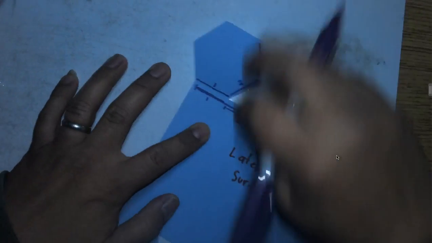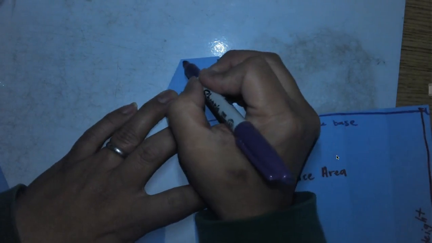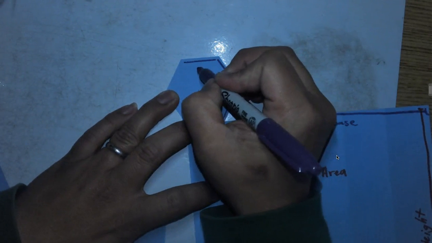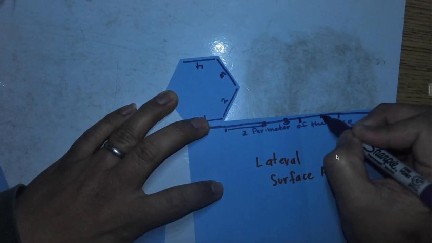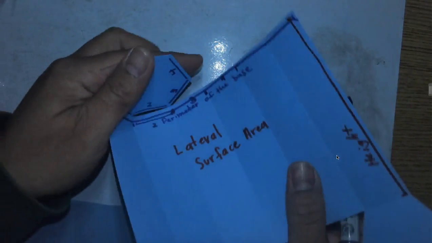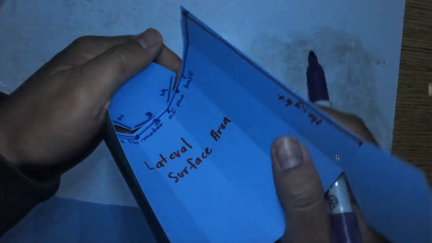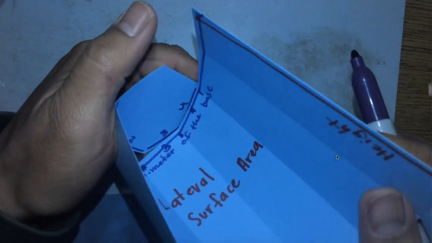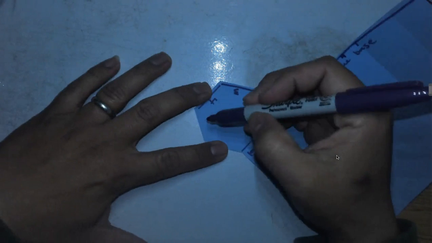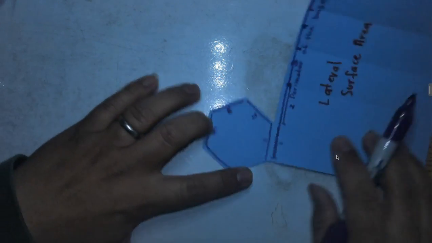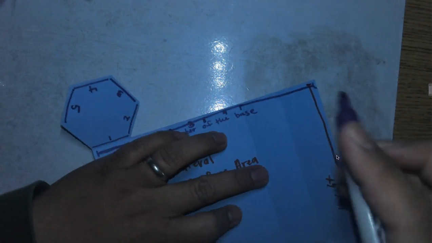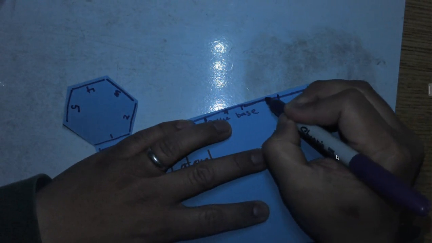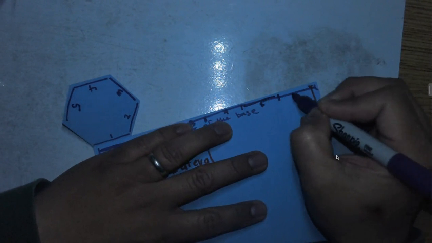As I go around some more, this section is section 4, and they'll match up. When I go all the way around, 4 will match up with 4. Then this section over here is going to be section 5, and that matches up with this section over here. And the last section is section 6.